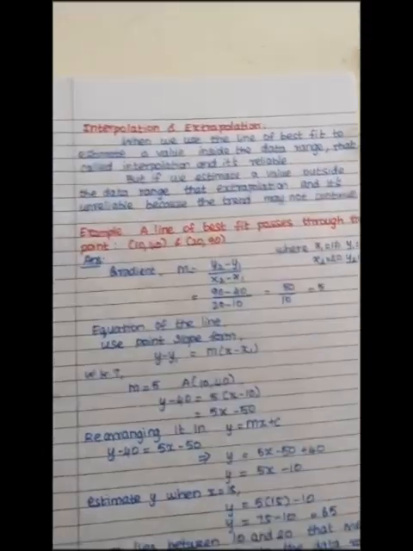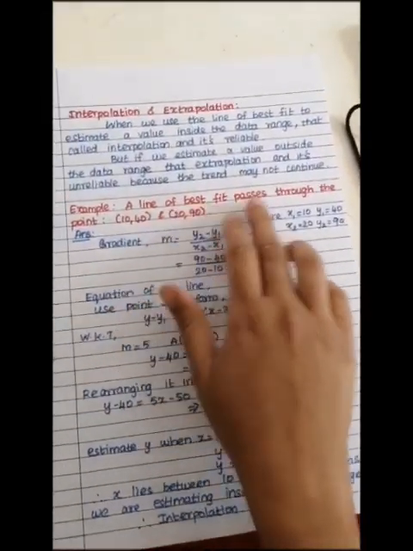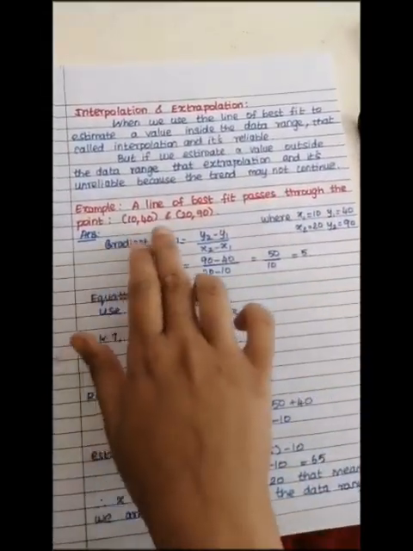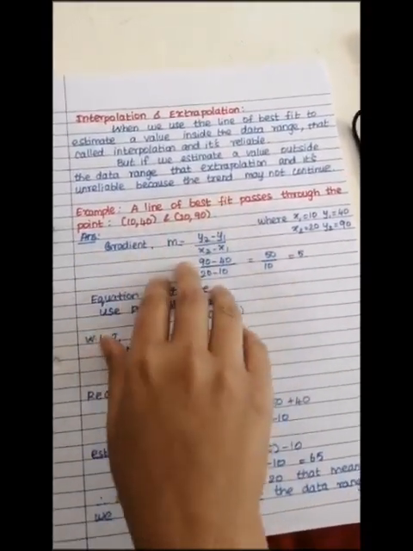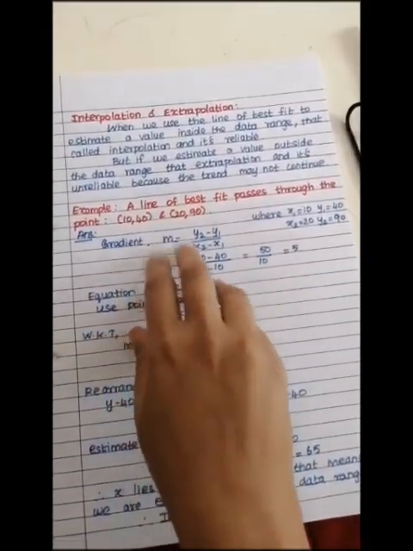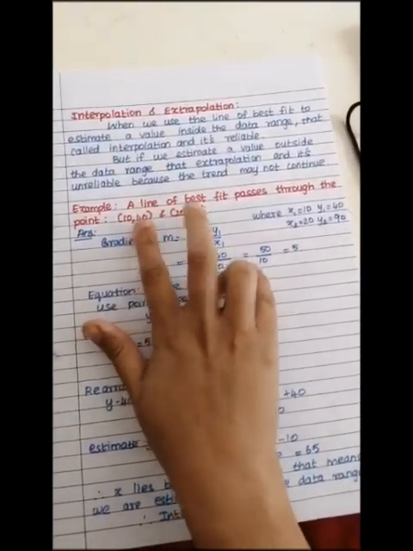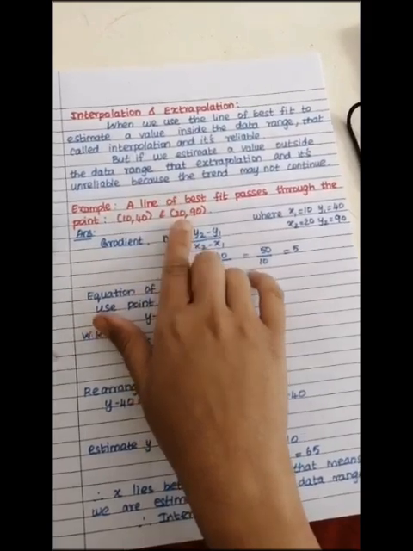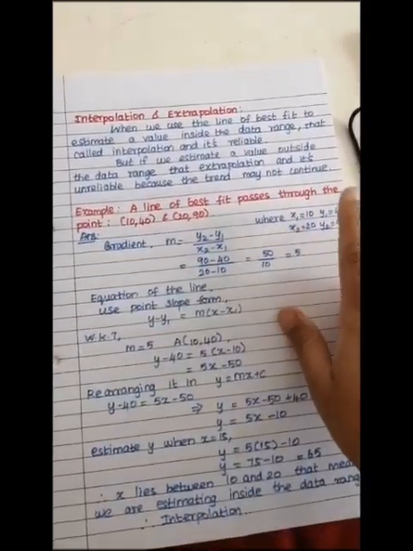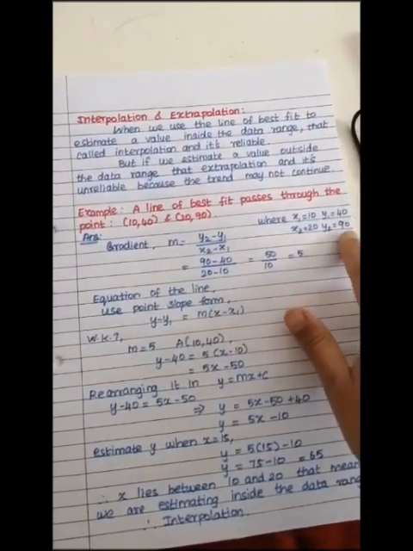For example, consider this question. A line of best fit passes through the points (10, 40) and (20, 90). Here we have two points, which we can write as x1, y1 and x2, y2. x1 is 10, y1 is 40, x2 is 20 and y2 is 90.